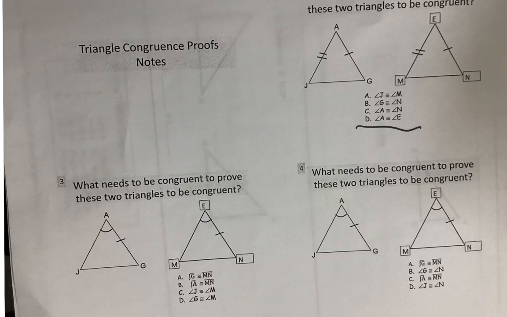Okay. And then over here, we want to go with option B, pretty much for that same reason. We go through these. We have a known angle that's congruent and a known side that's congruent. We need to have another angle. So we have an angle side angle. All right. So we'll go with option choice B.